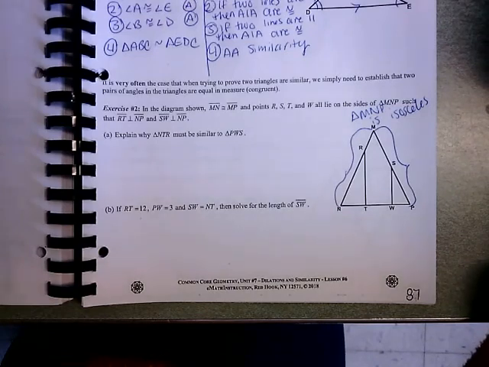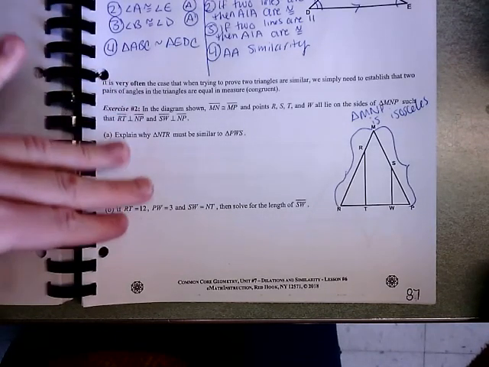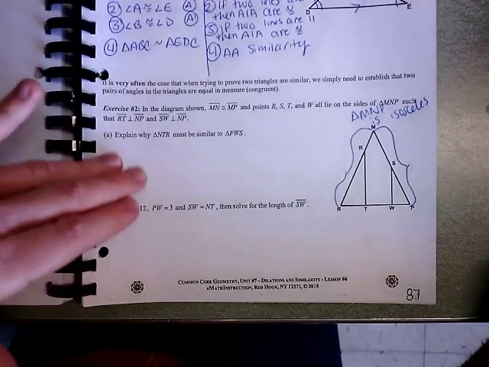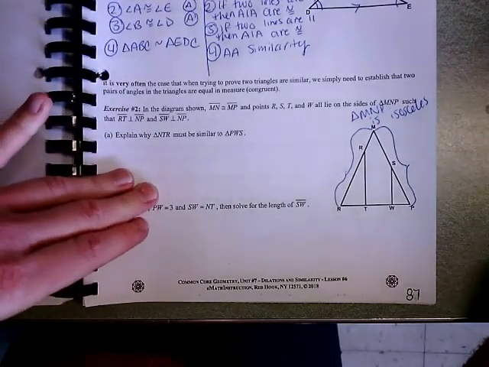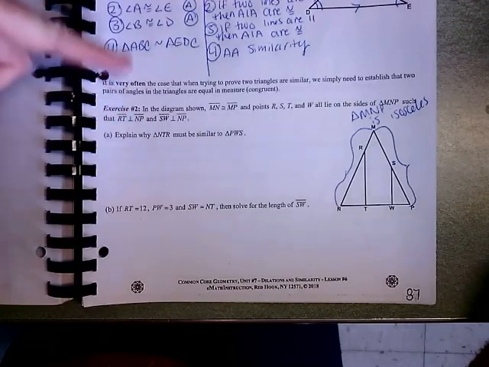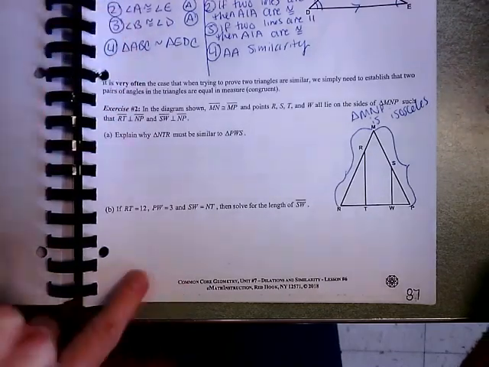Okay, so now our first part is we want to explain why triangle NTR must be similar to triangle PWS. So they don't necessarily ask us to prove, but they just ask us to explain. But we're going to go through that same process like we did in the above one, all right?